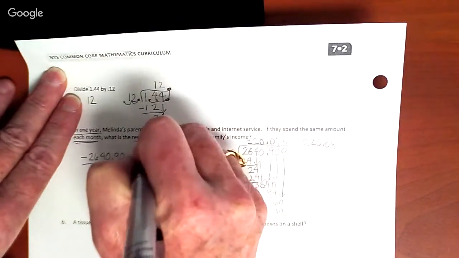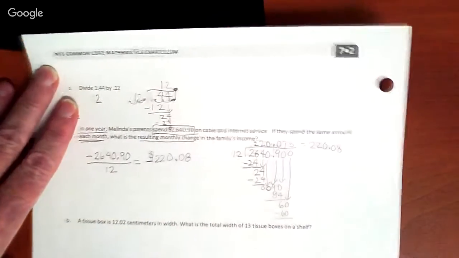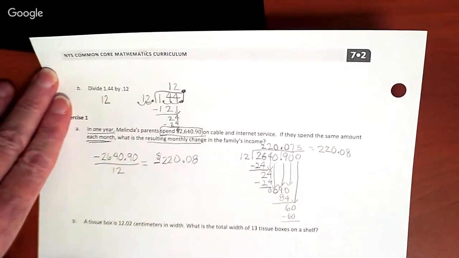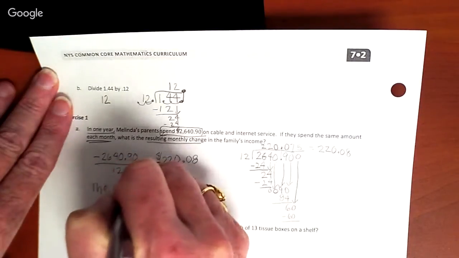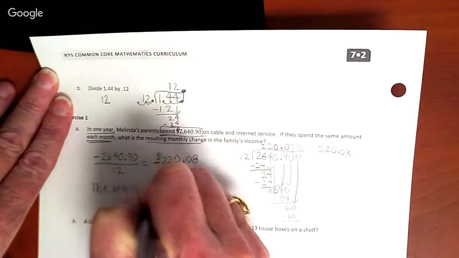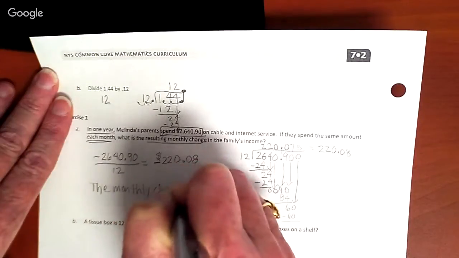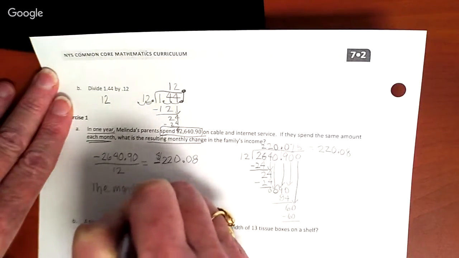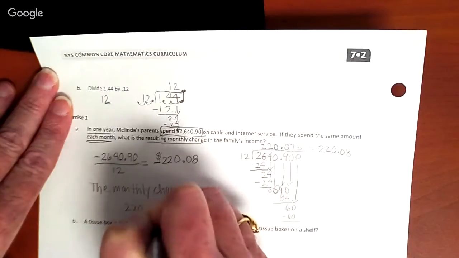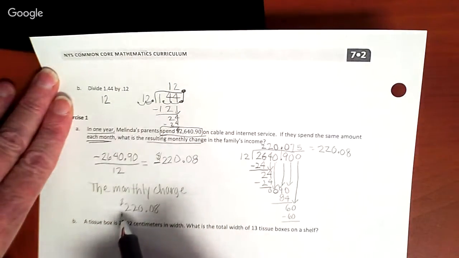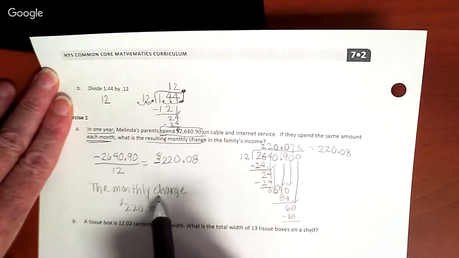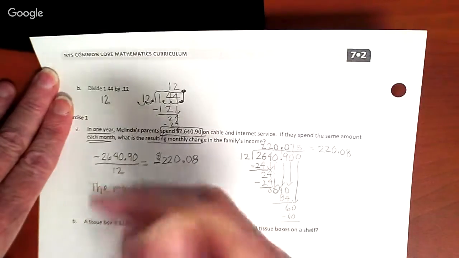So our monthly charge is $220.08. Okay, so that's the monthly charge. And the reason that I don't have the negative here is because I have it where it says charge right here.